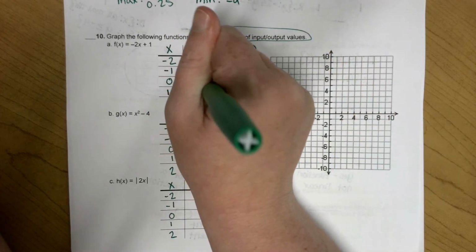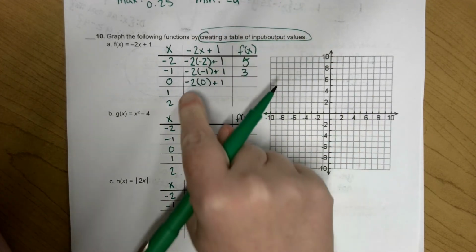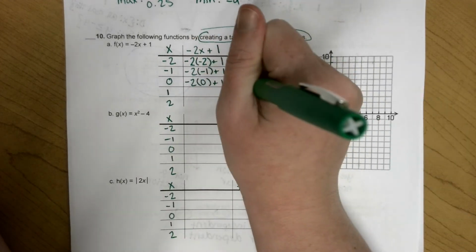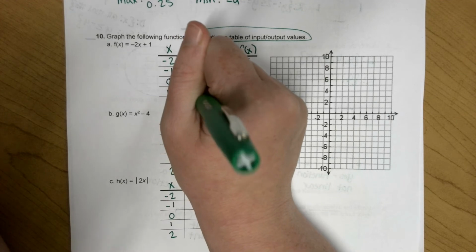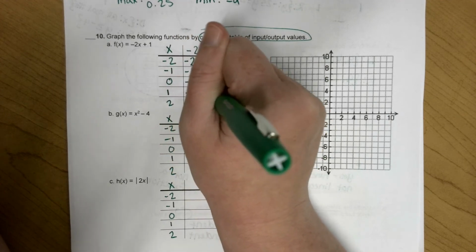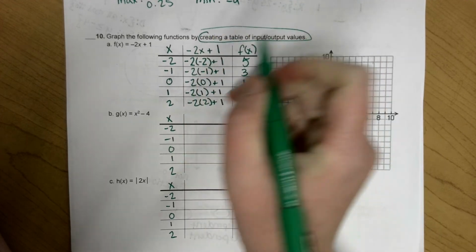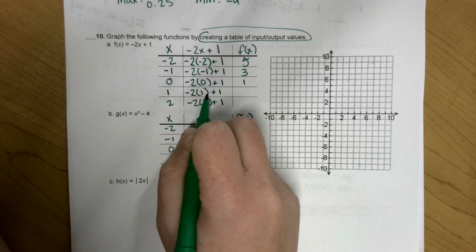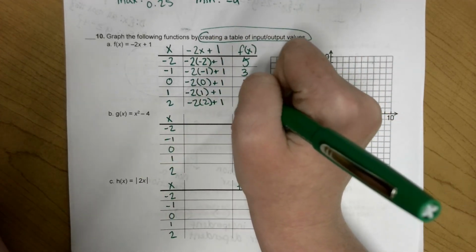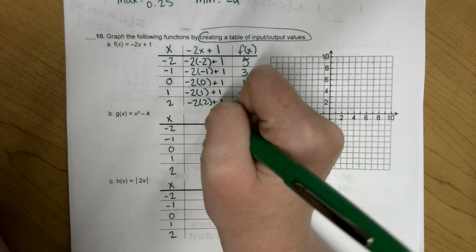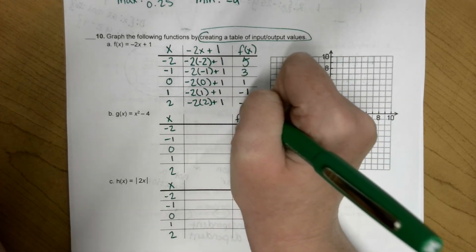Then we're going to plug in 0. -2 times 0 is 0, plus 1 is 1. And we're going to keep going. -2 times 1 is -2. -2 plus 1 is -1. -2 times 2 is -4, plus 1 is -3.